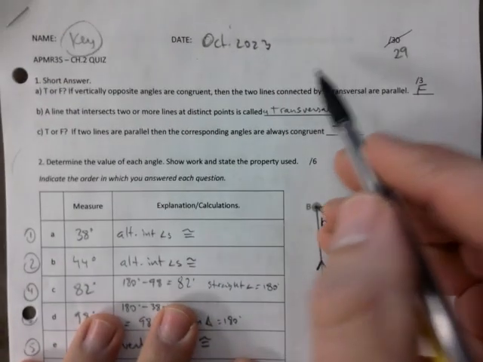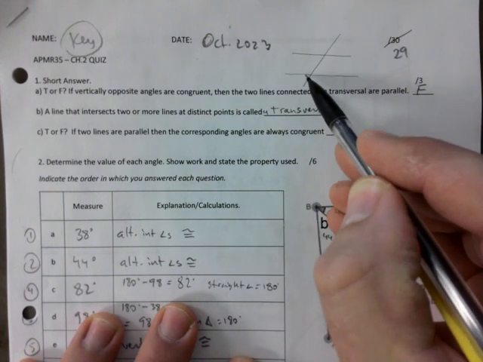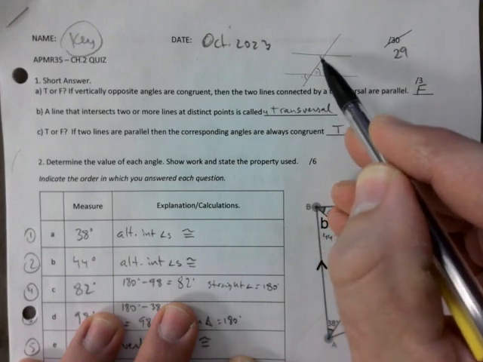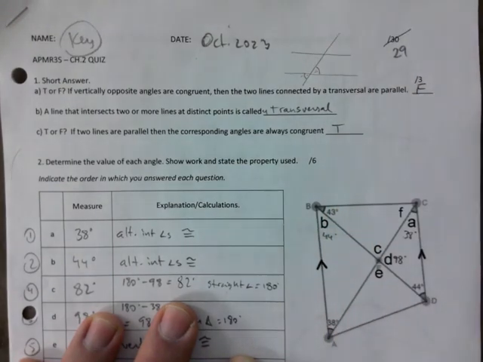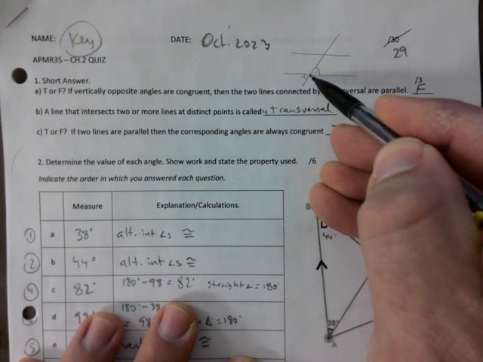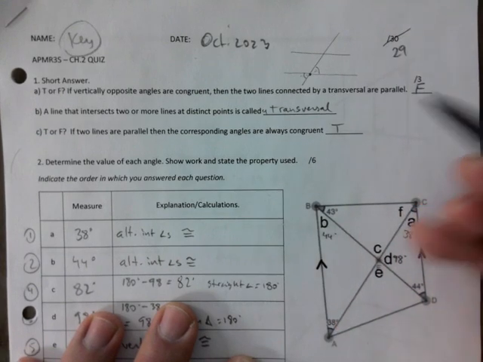Because if you think about it, you could have two lines like this and a transversal, and if these two are congruent, it doesn't tell me anything about these two lines being parallel, right? It just focuses right here along this intersection. So that's why that is false.